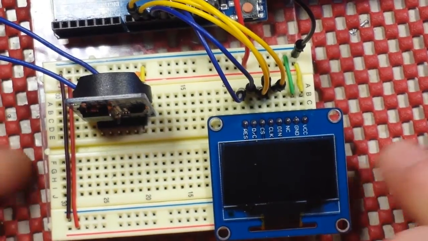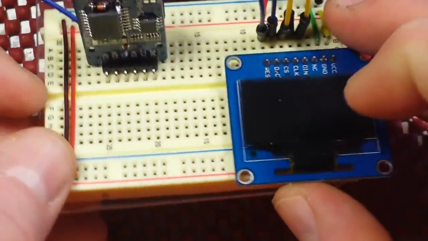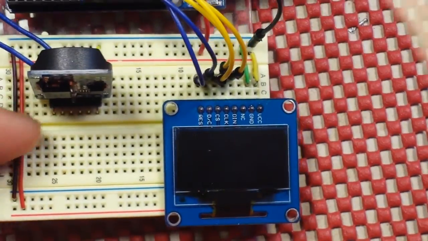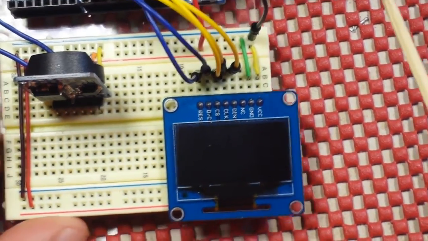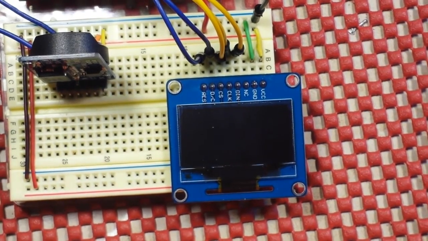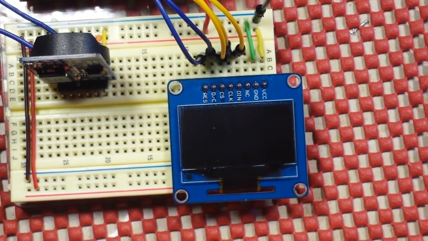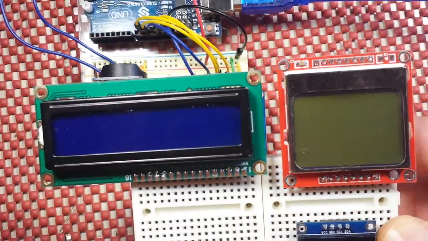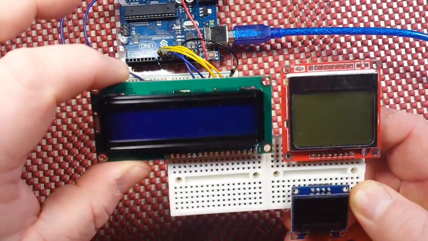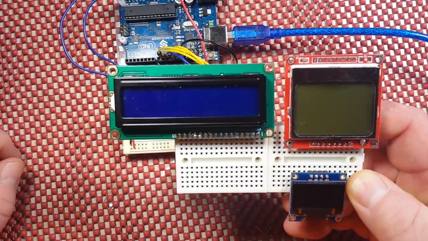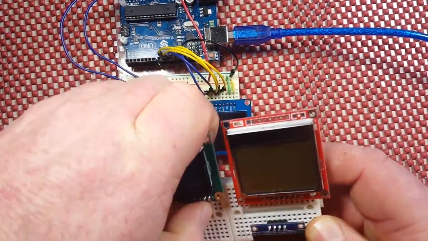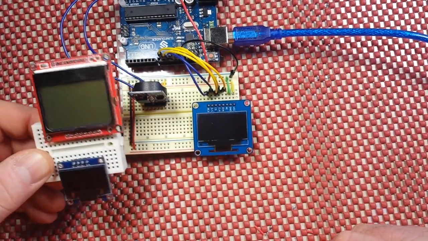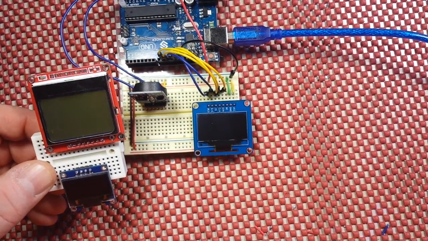And I've also got the DS3231 real-time clock plugged in because we're just going to use it to get data from it for this little experiment here. Now, the techniques I'm going to show you are going to work on all of these displays except this one, because this is not a graphical display. So we can just make that one go away, and it will work for these 3 types of displays.